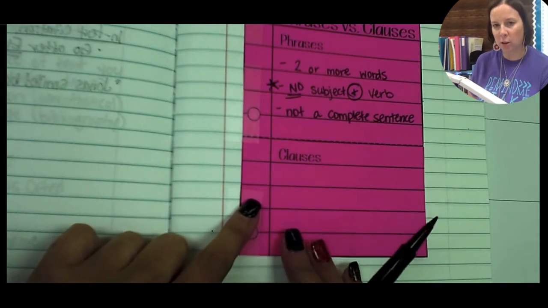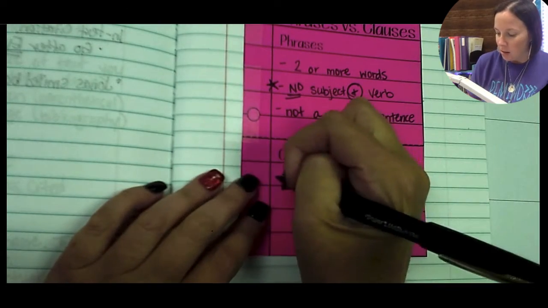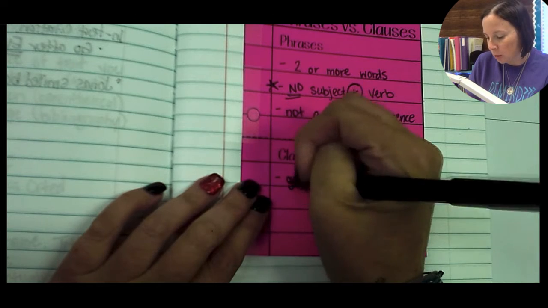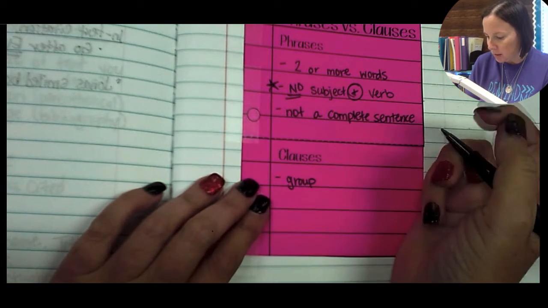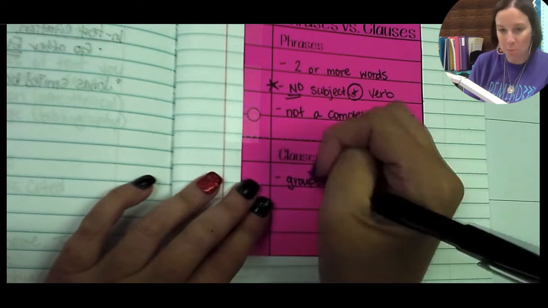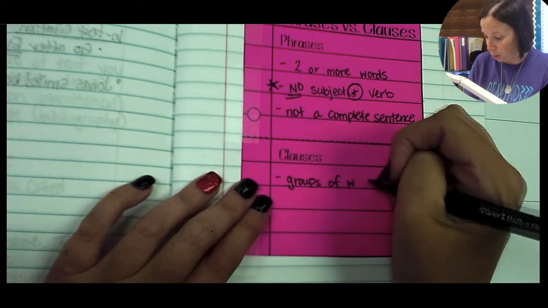When we talk about clauses, up here we have 2 or more words. This is going to be many more words. So we're just going to put, it's going to be groups of words. So instead of like 2 or more, it's more of a group. So there's going to be a lot more than 2 words going on here.